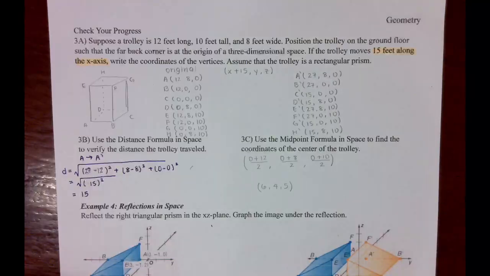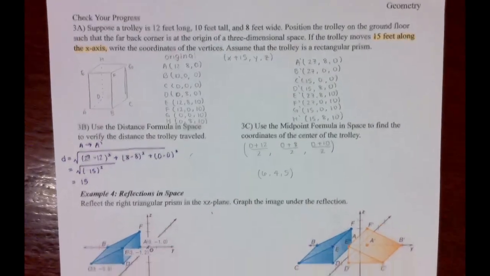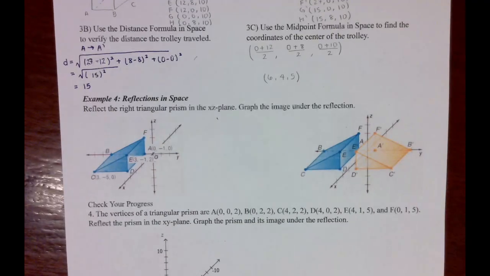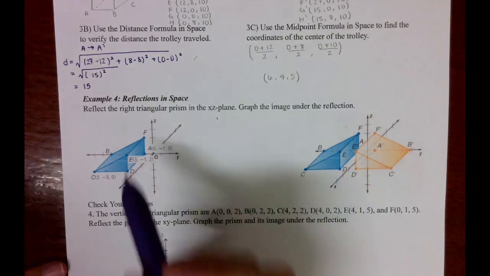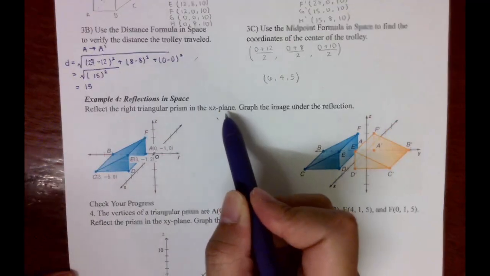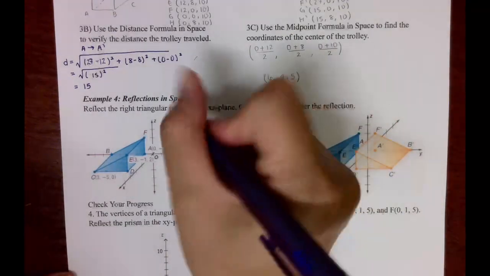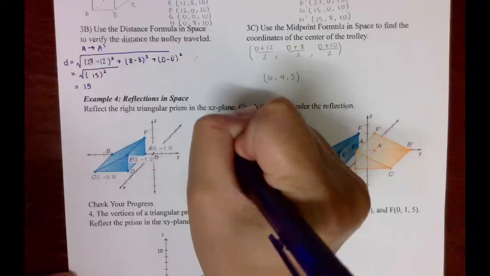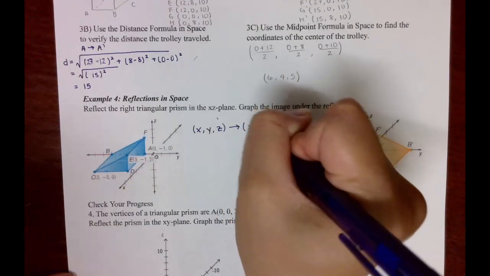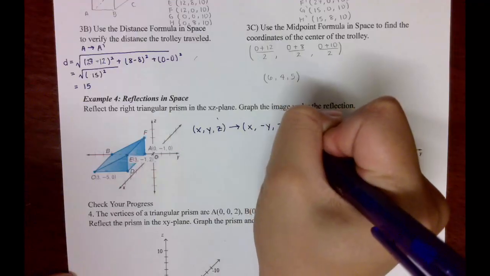There you go. Okay, so example 4 here, it says reflect the right triangular prism in the xz plane. So this is the original, okay? And since we're reflecting it across the xz plane, what happens is for x, y, and z, what they are originally, what changes is that y is the one that changes.